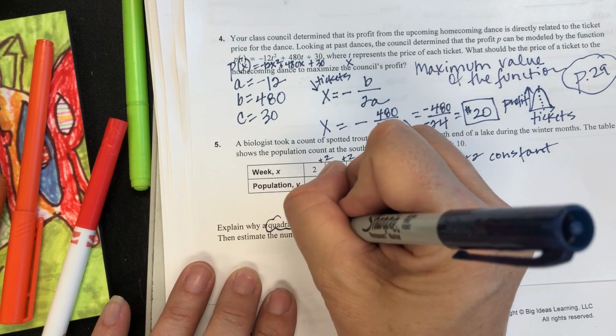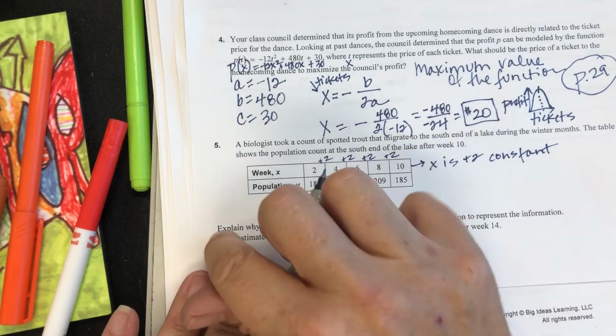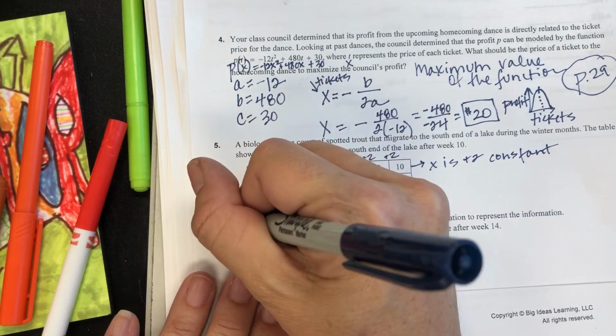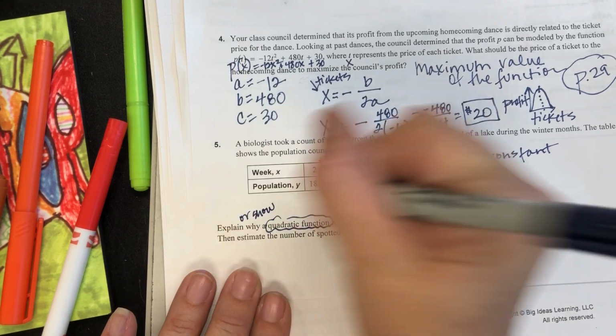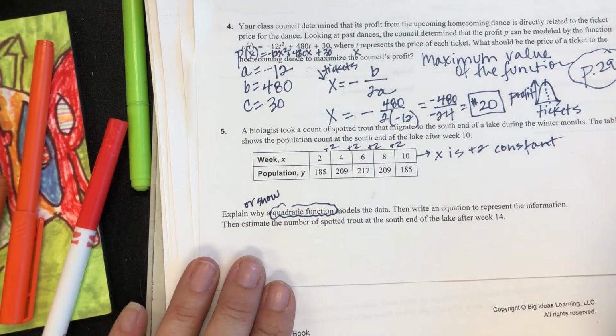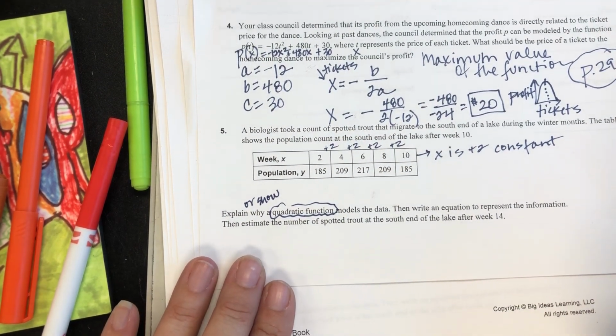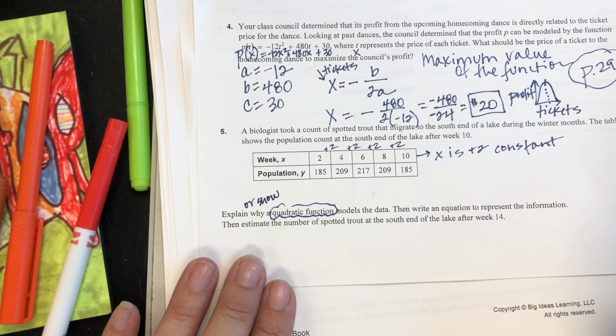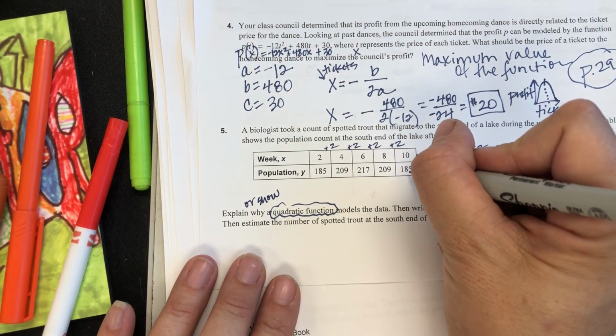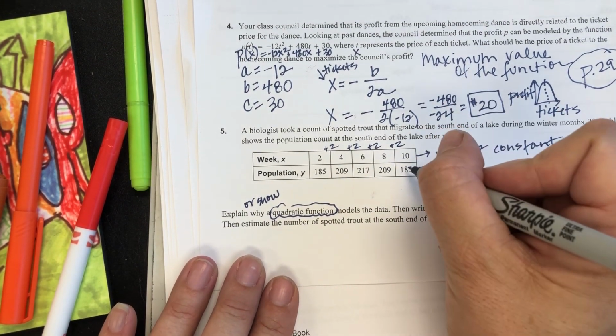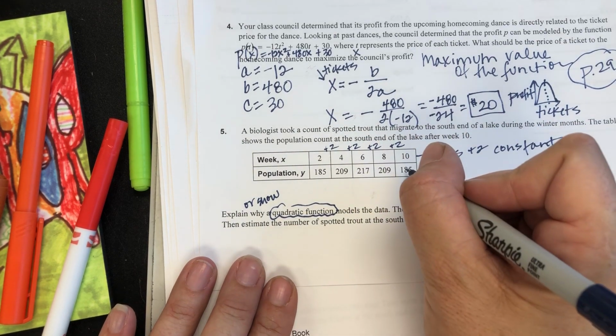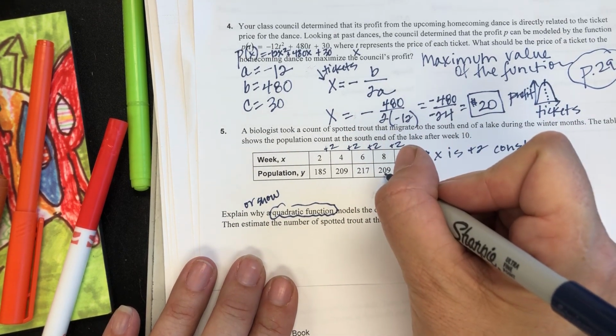I'm cool with you showing too, explain or show. If a function is quadratic, its second differences of the y's are constant. So what we want to do is start out over here and work backwards. What's the 185 minus 209?